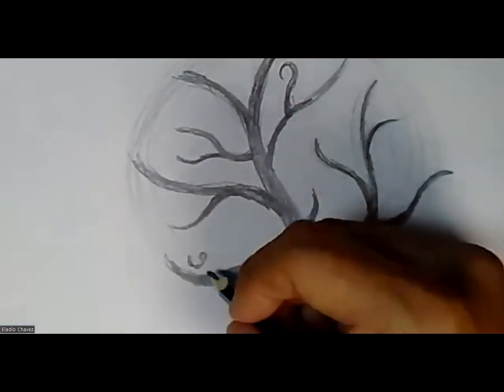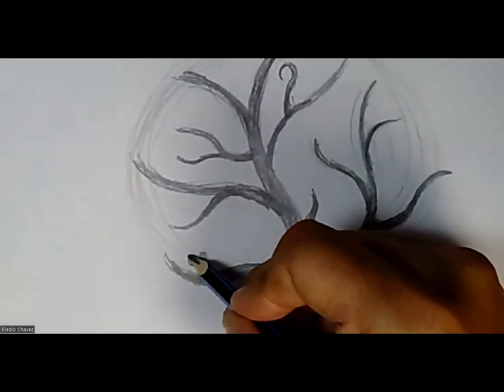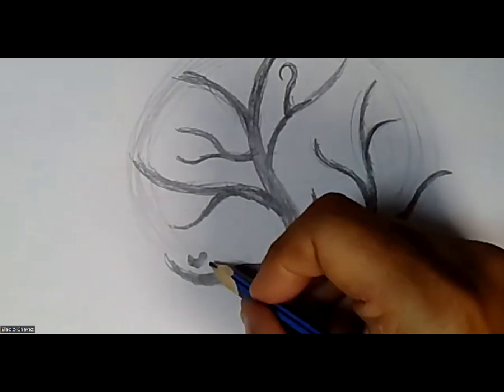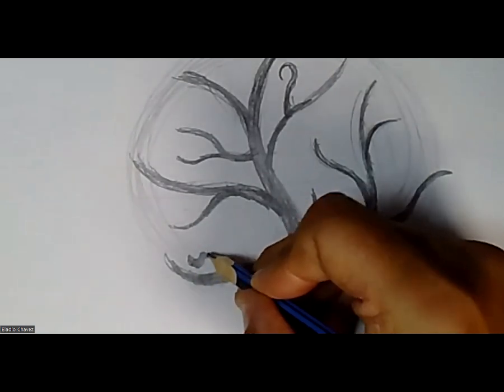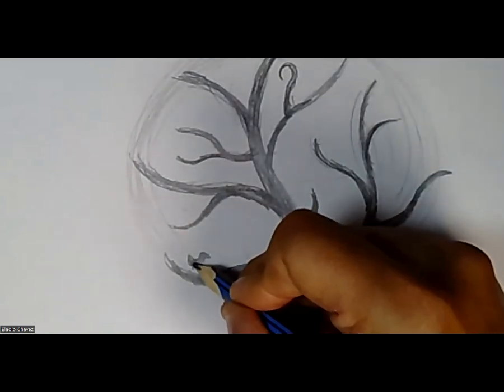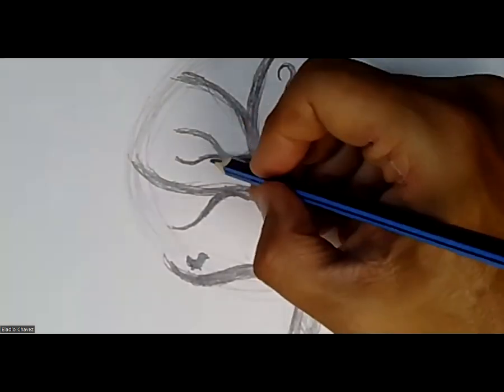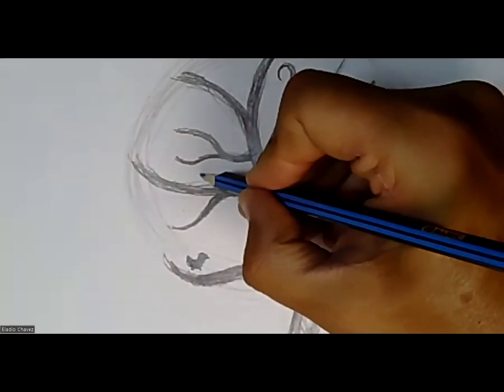Right in there. There's that half circle. And then little tail. Oh, it's got an eye. I just lost it. A little beak. And two little feet. That's all right. Not about perfection. And then here we got some lovebirds.